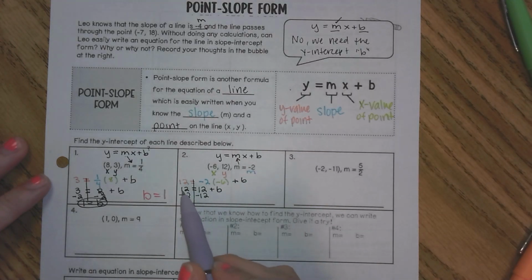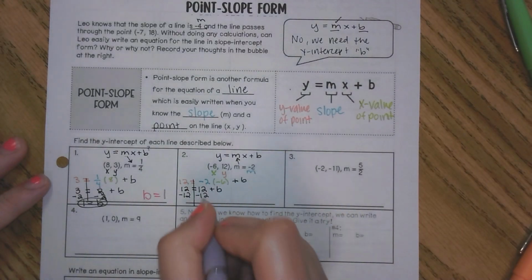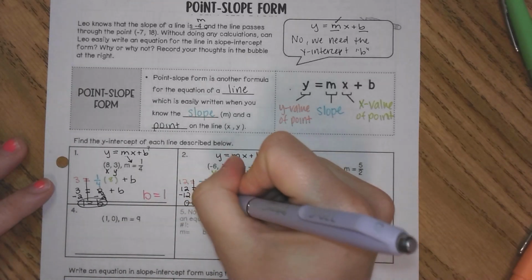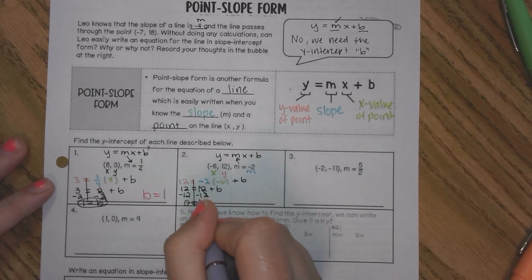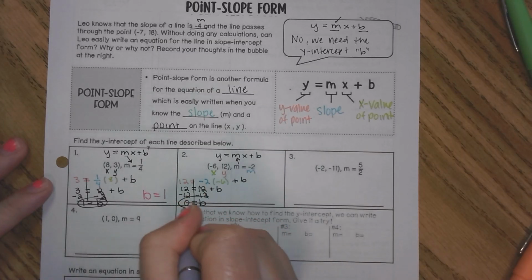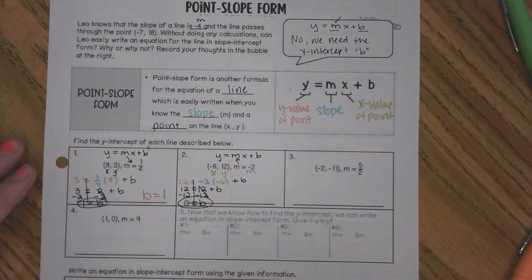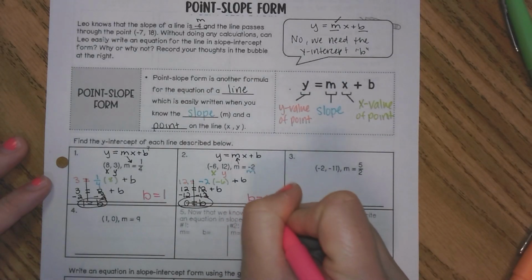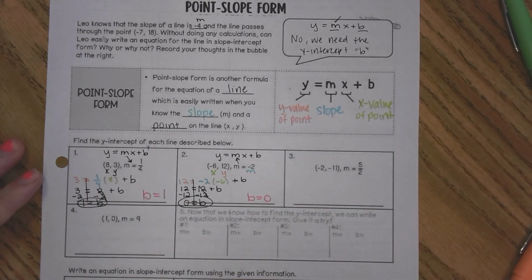Now don't let this throw you off. 12 minus 12 is just 0. Equals, those 12s cancel out, and we drop our b. b equals 0, which means the y-intercept for this one is going to be 0.